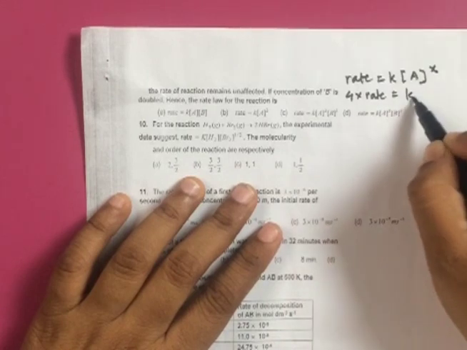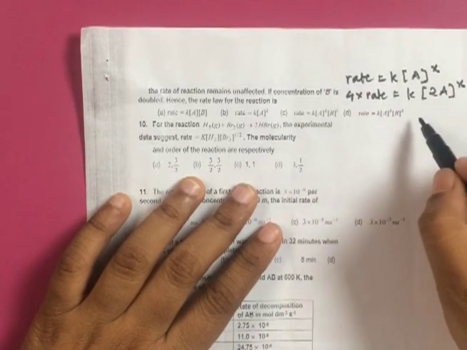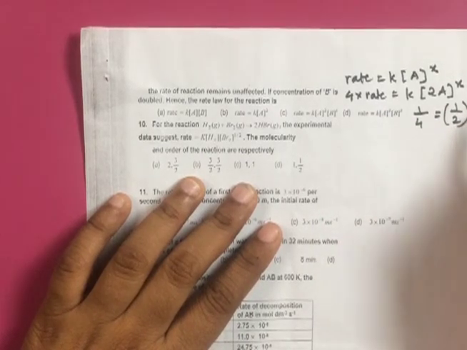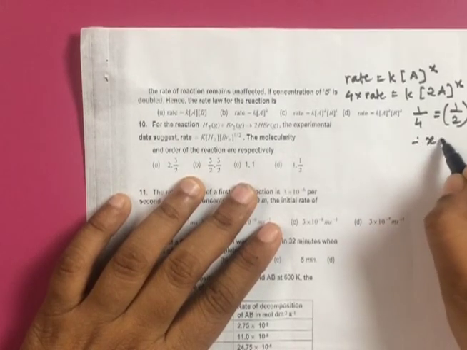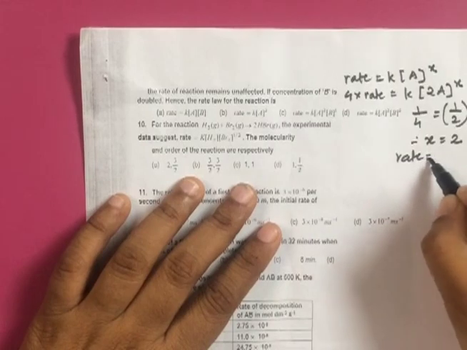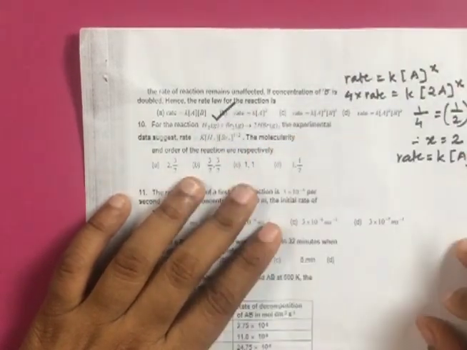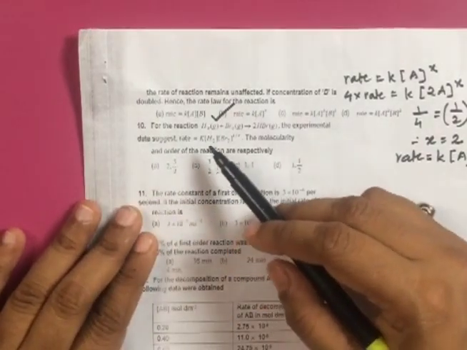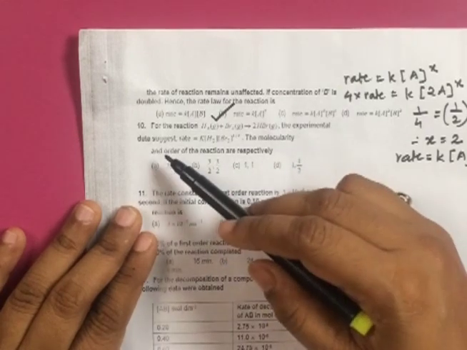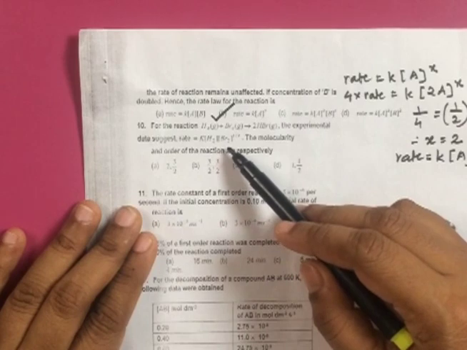So it will be K into A raised to X. We need to find the value of X. The new rate is 4 times the original when the concentration of A is doubled. So if we take the ratio, 1 by 4 is equal to 1 by 2 raised to X. Therefore, X is equal to 2. Therefore, the rate law is rate equals K into A raised to 2. Option B. Question number 10.